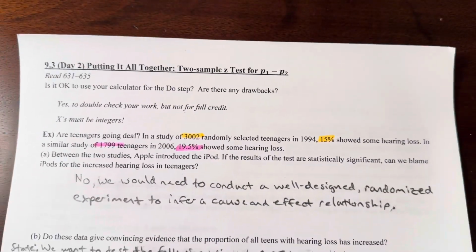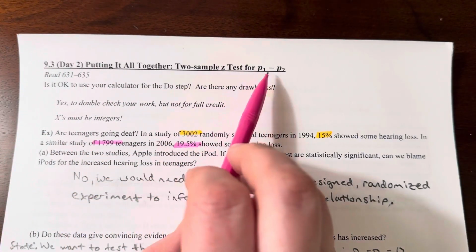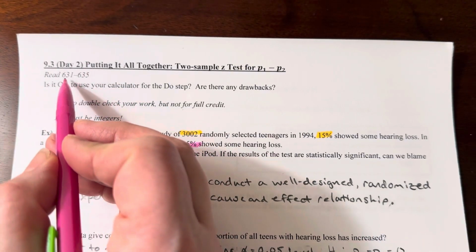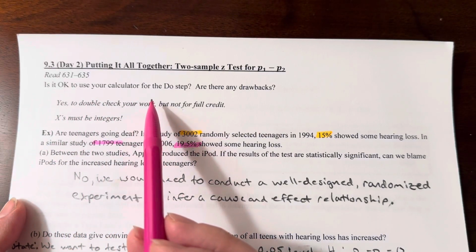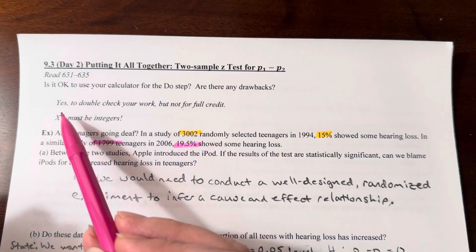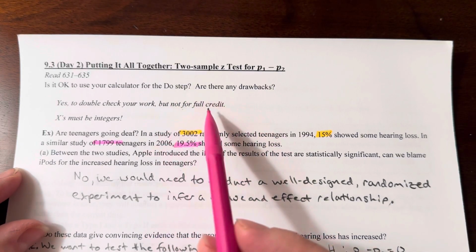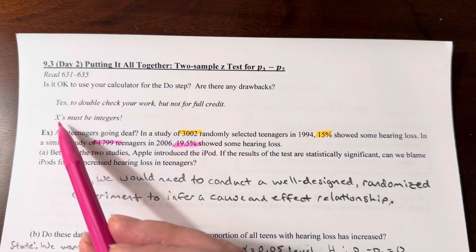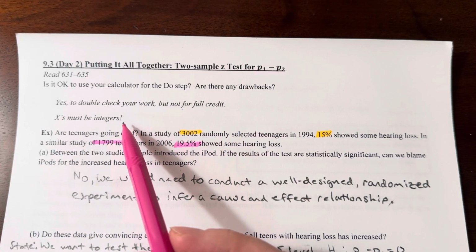As I said, we are on 9.3, day 2, putting it all together, 2 sample z-tests for p1 minus p2. And you can read much of this information on pages 631 to 635. Now, let's start with the question, is it okay to use your calculator for the do step, and are there any drawbacks? Yes, you can use the calculator to double check your work, but not if you're going to earn full credit. If you want to earn full credit, you actually have to show your work. Also remember that the x values, the successes that you put into the calculator, need to be integers. The calculator will not accept decimals.